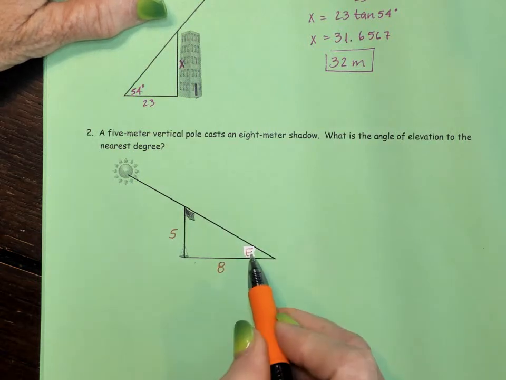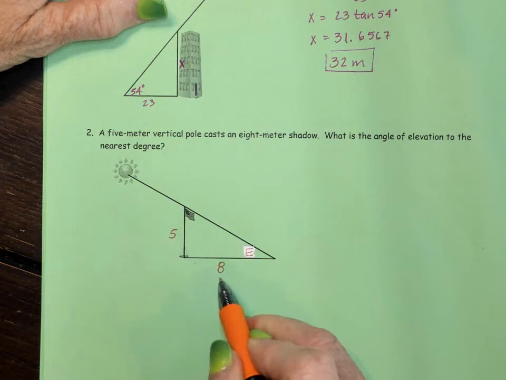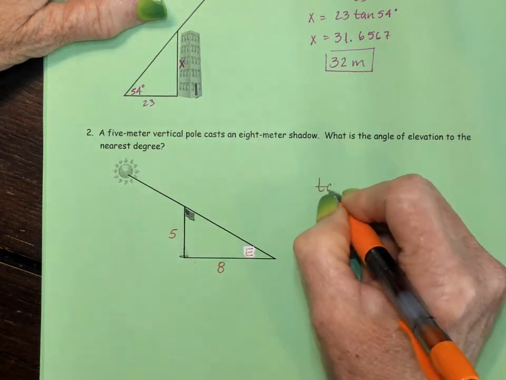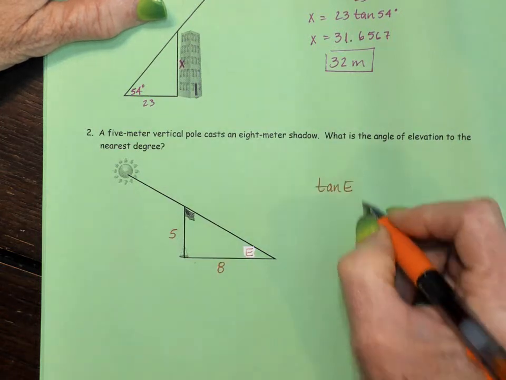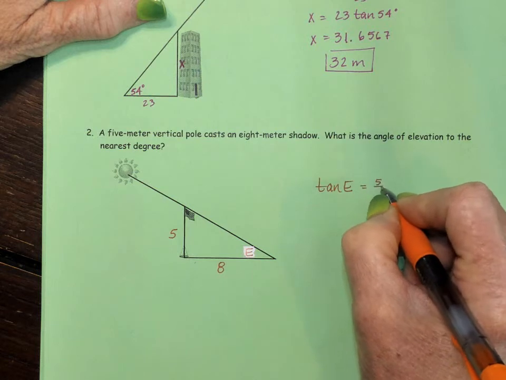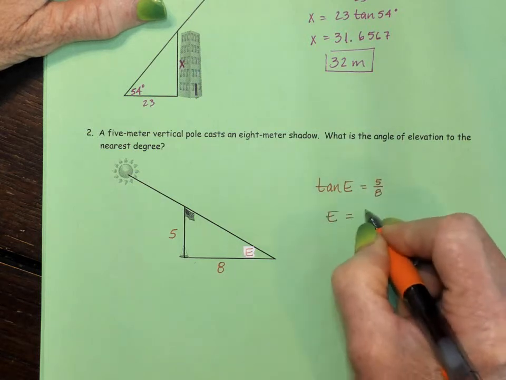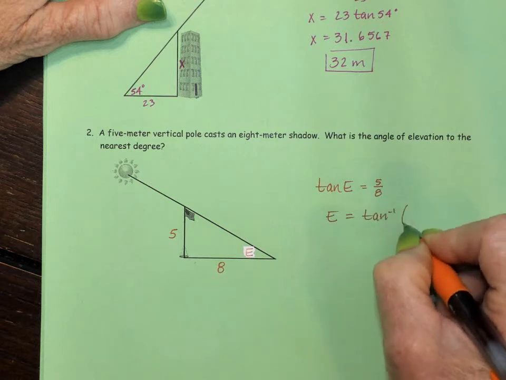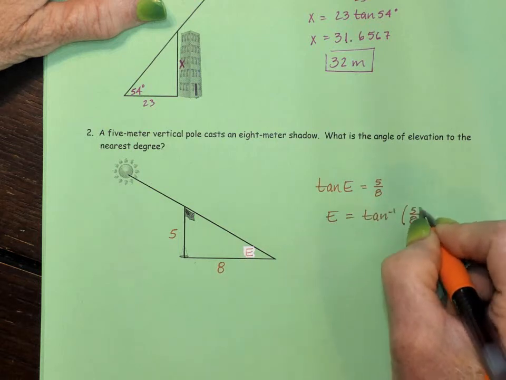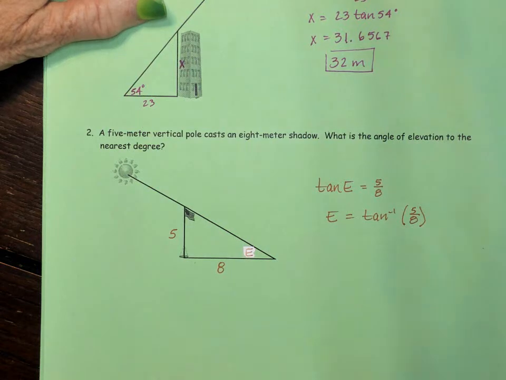From this, we have opposite and adjacent. That's a tangent. The tangent of E is opposite 5 over adjacent 8. So E is inverse tangent of 5 over 8.